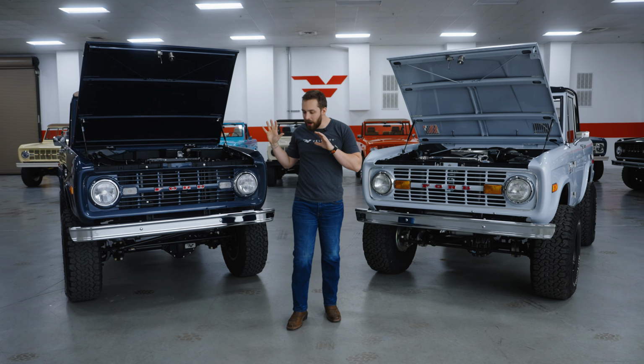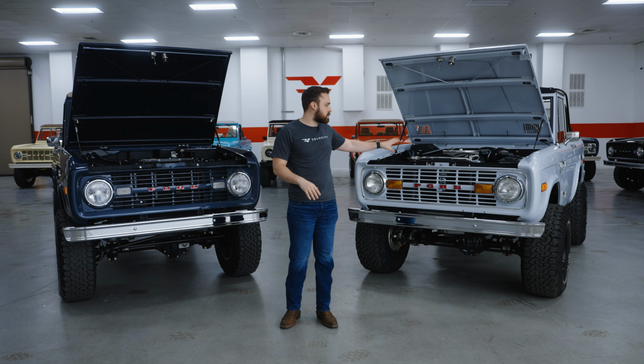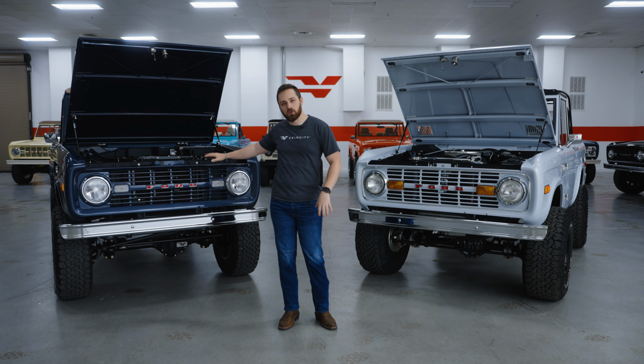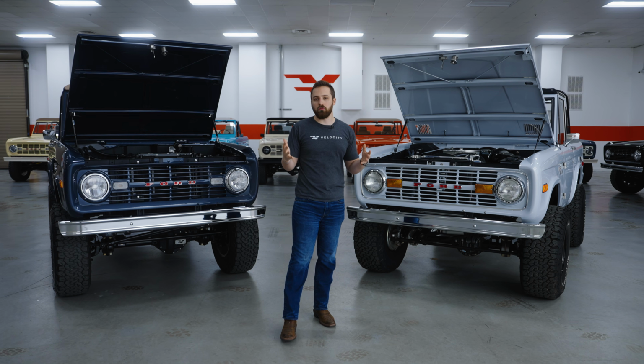So we've walked around both of these engine bays. We talked about the pros and the cons of the 302. We talked about the pros and the cons of the Coyote. Hopefully you found the video informative.